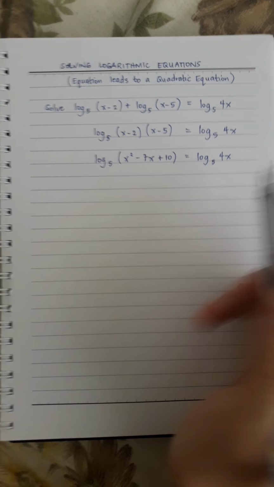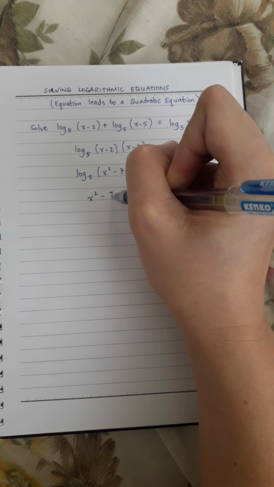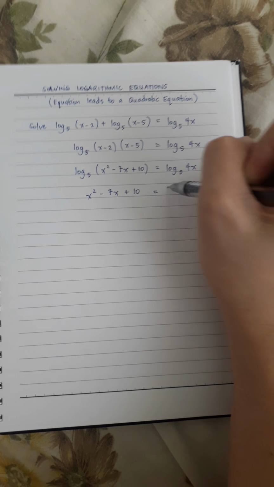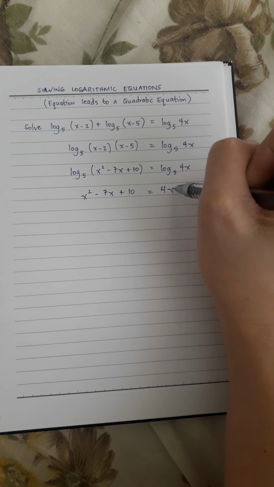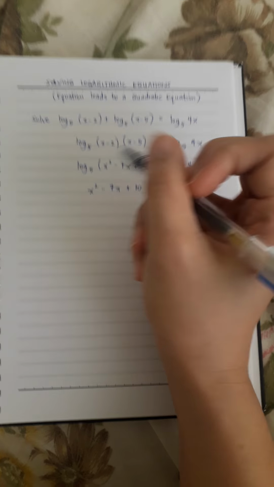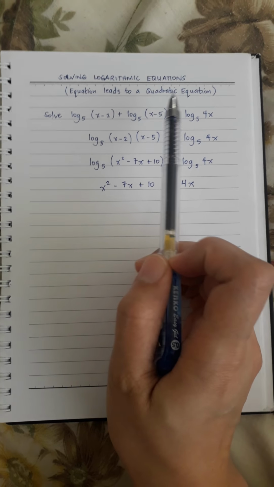So from here, we can conclude that x squared minus 7x plus 10 is equal to 4x. And we recognize this as a quadratic equation. That's why we say this equation leads to a quadratic equation.